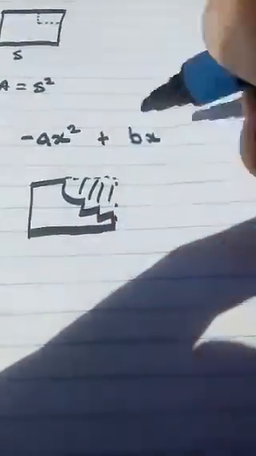Imagine you have this equation. The equation is negative ax squared plus bx. Now this equation is harder to work with because you could imagine it as the equivalent of this sort of weird shape. So you want to find the area of this. But what we do is we can complete the square and then take away the difference.